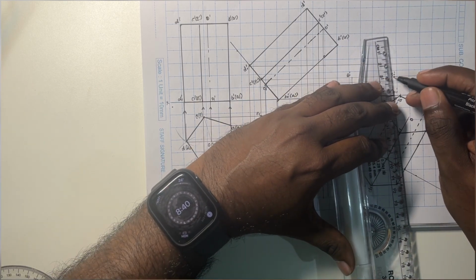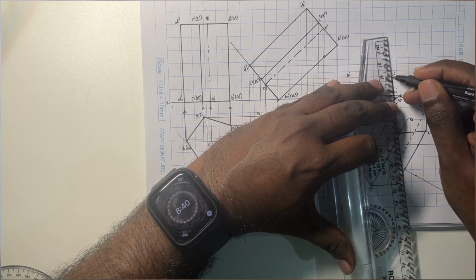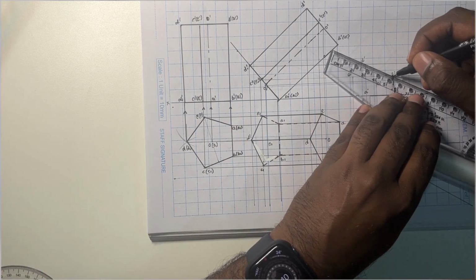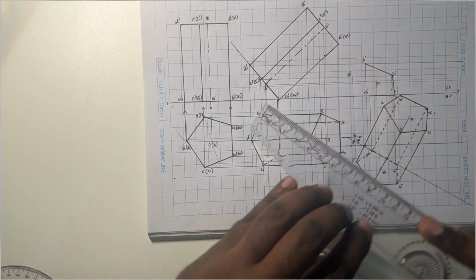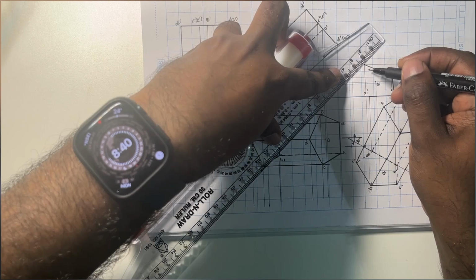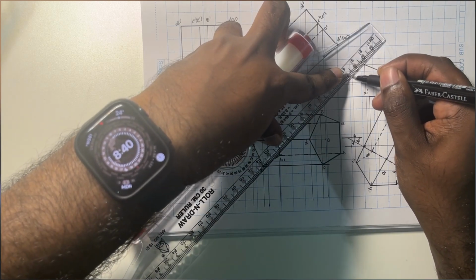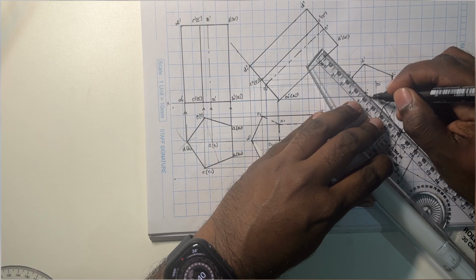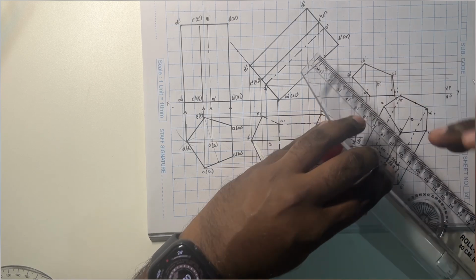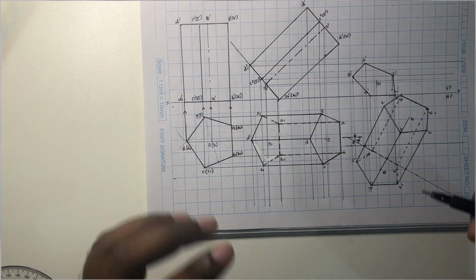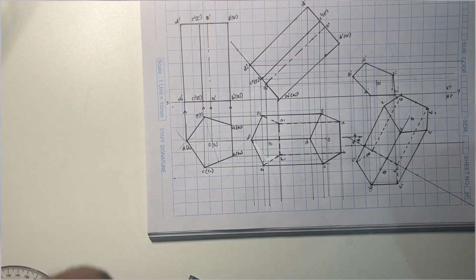The distance will be very small, so take enough care that you make it properly. And then C dash to D dash, then from D to E, that is D dash to E dash, and next from E dash to A dash. So this completes the bottom face of the prism, which is visible to the observer, because the observer is going to look like this. So the complete bottom face is visible.